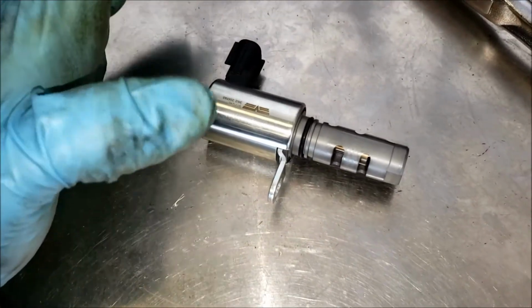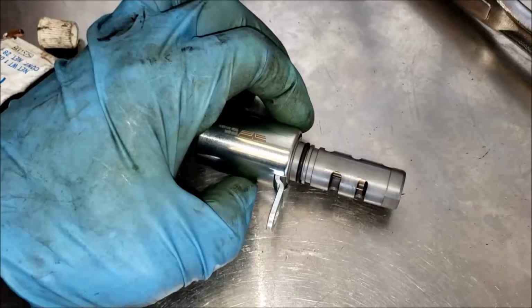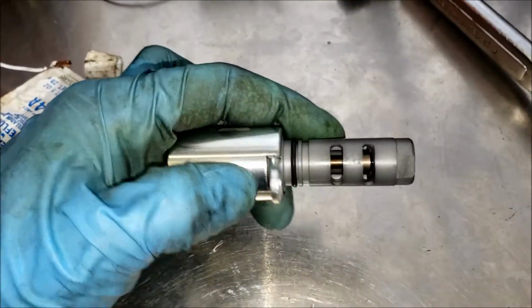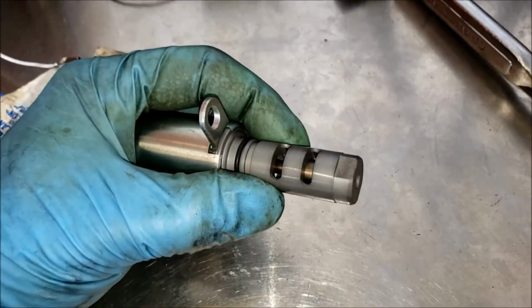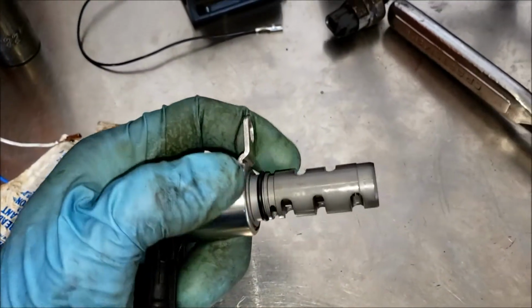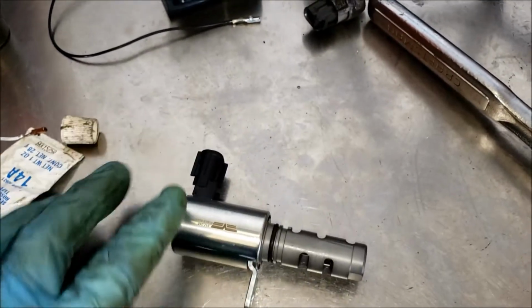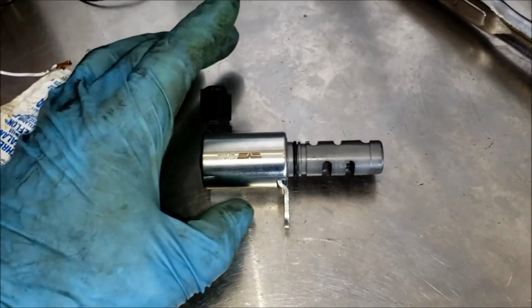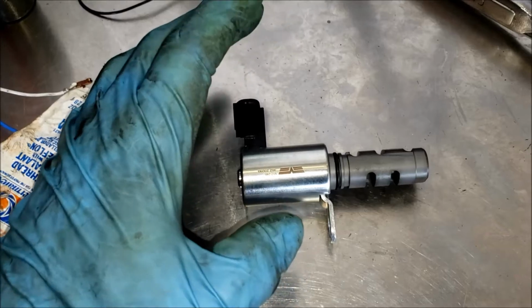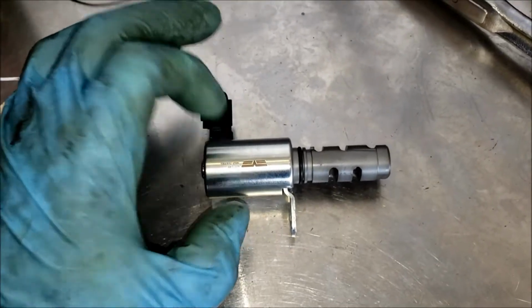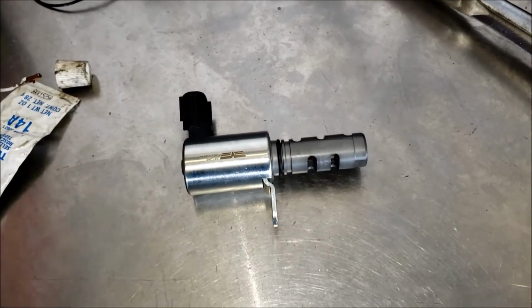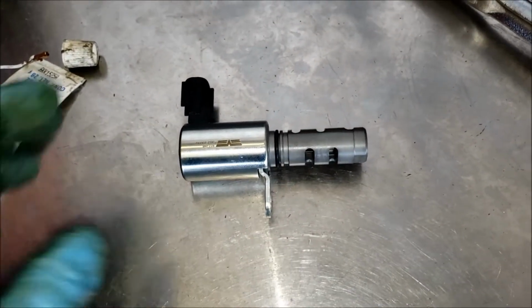So if you're having problems with this code, buy one of these. I'll plug a link to them down below too, and replace it. If it's all sludged up, you can try cleaning them, but honestly, for how cheap they are, you might as well throw a new one in there. This solenoid is constantly cycling back and forth when you're driving a car, so these do get worn out, and sometimes they can be an intermittent failure, like what I'm saying. I mean, when you're testing it, it's working, but once the engine's fully warmed up, or it's cold out, or it's hot out, it may work intermittently.